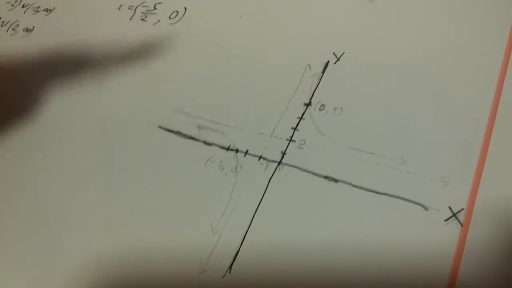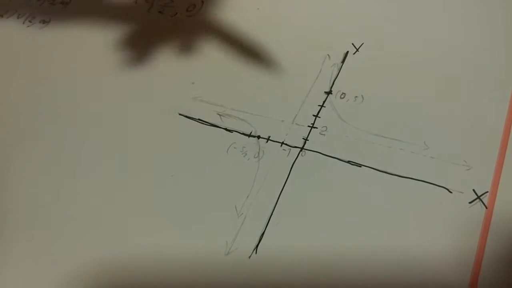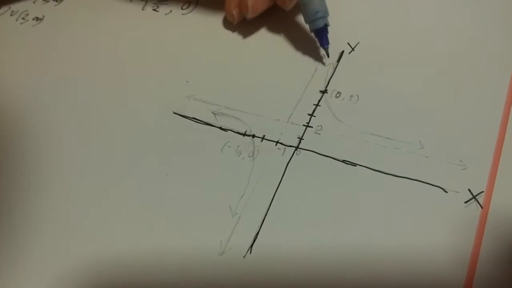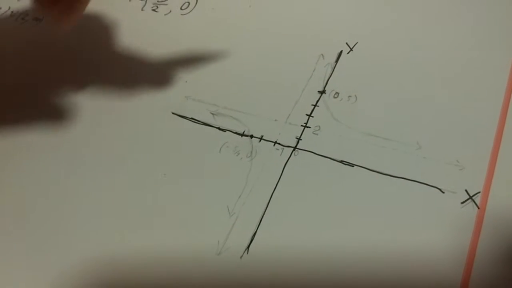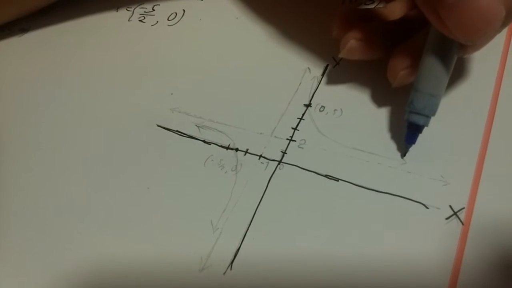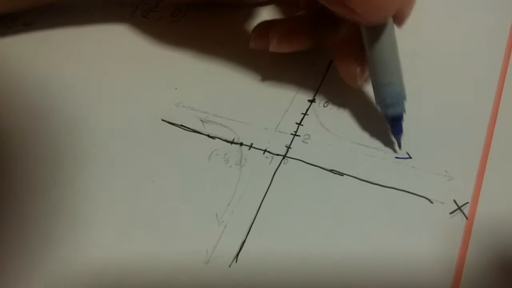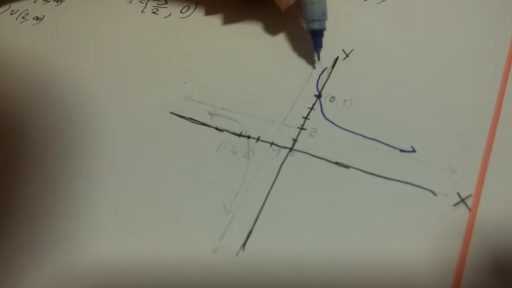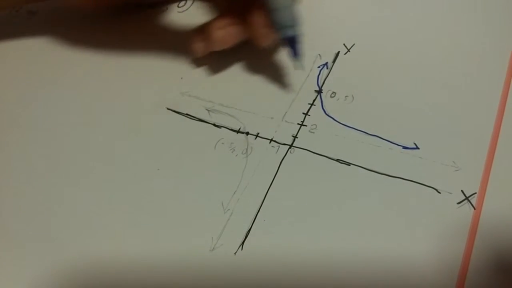Okay, now let's move on to the graph. First, you get your original x and y axis. As for graphing the equation, what we typed in the calculator showed this.